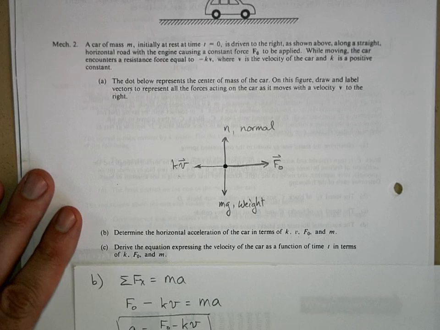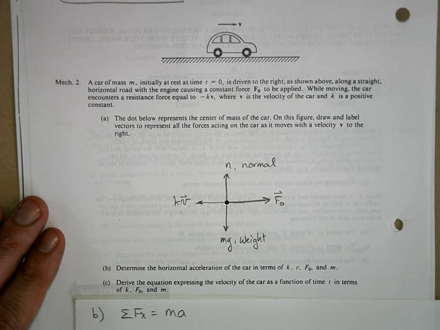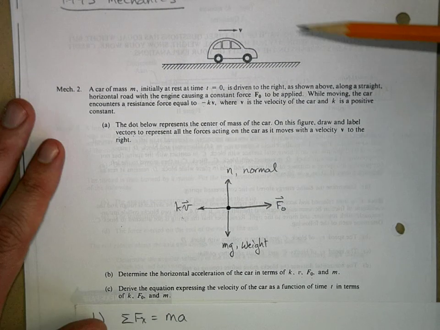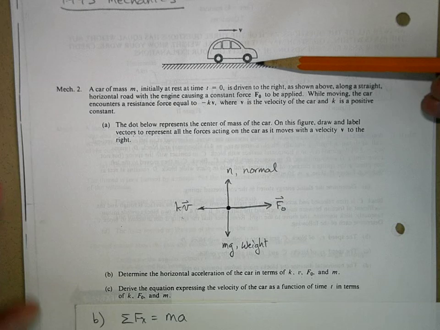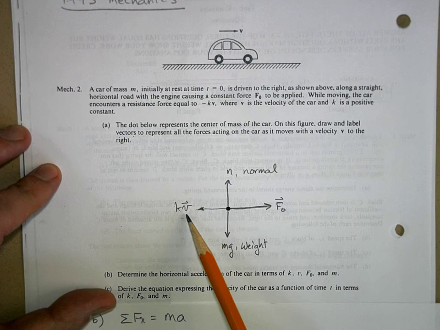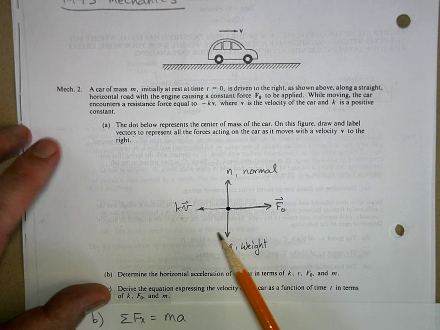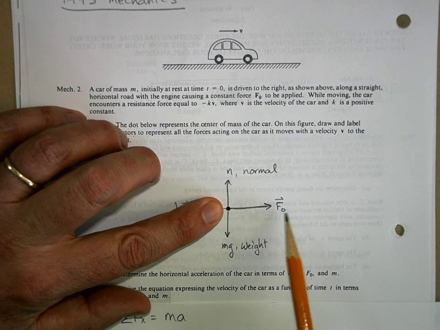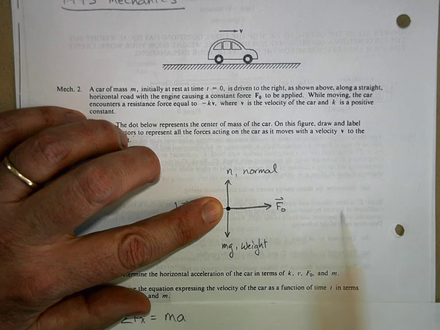Okay, let's look at this car. Let's just think of it qualitatively, just conceptually. Look at this car. At t equals 0, there is no velocity. If there's no velocity, then this force right here doesn't exist. So this is supplying all, so we get F naught as our net force. So we have maximum acceleration.